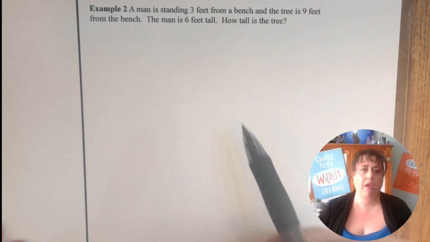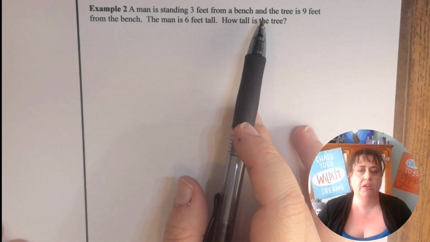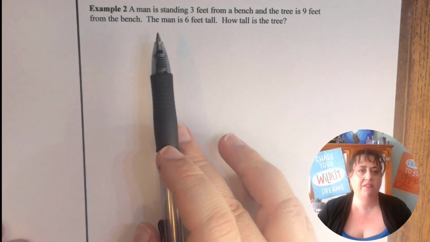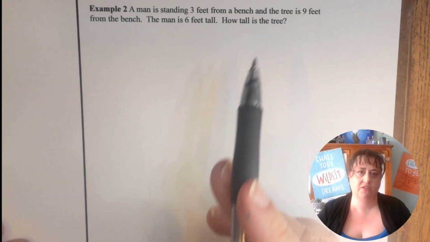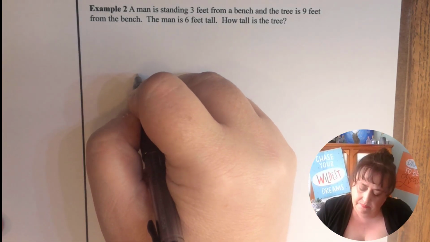So now let's look at one where we don't have any diagram and we have to make our own. A man is standing 3 feet from a bench and the tree is 9 feet from the bench. A man is 6 feet tall. How tall is the tree?